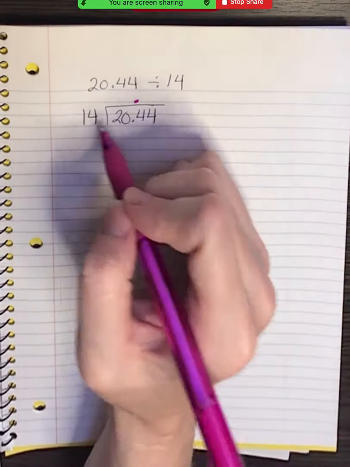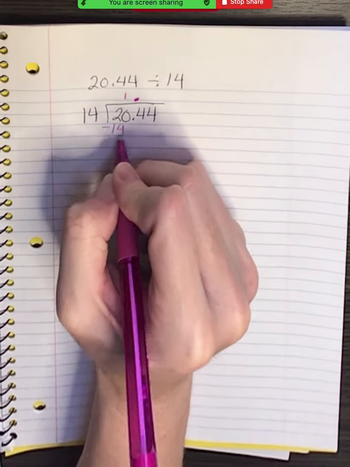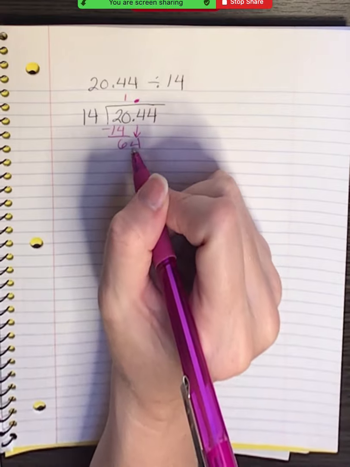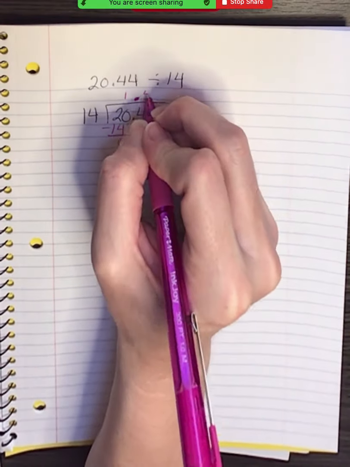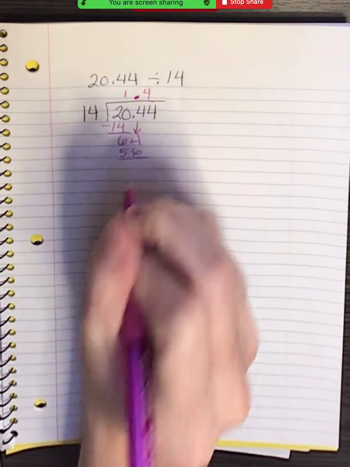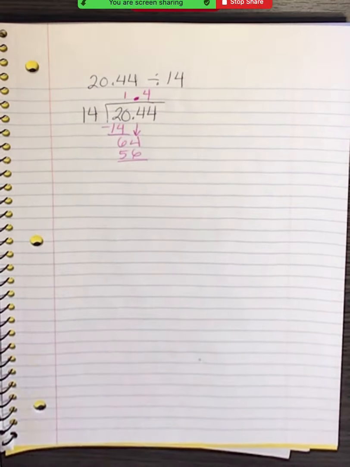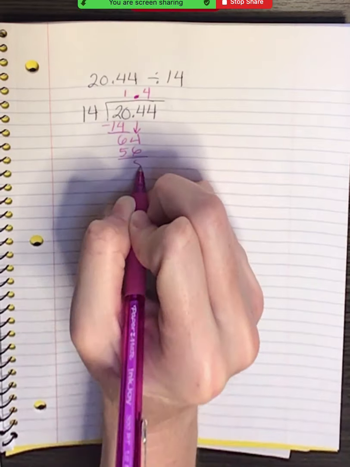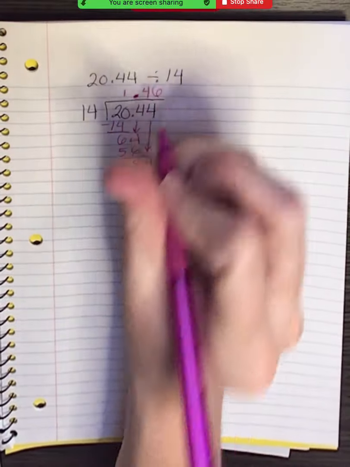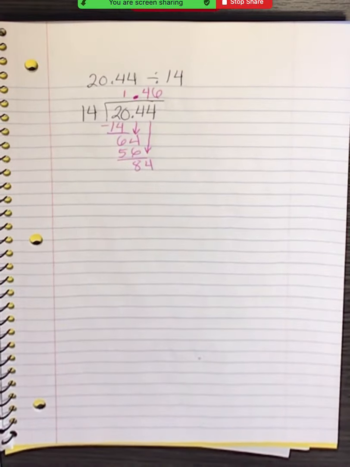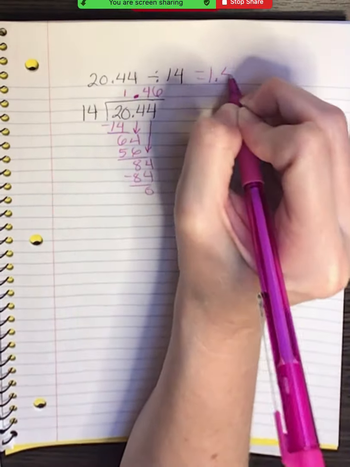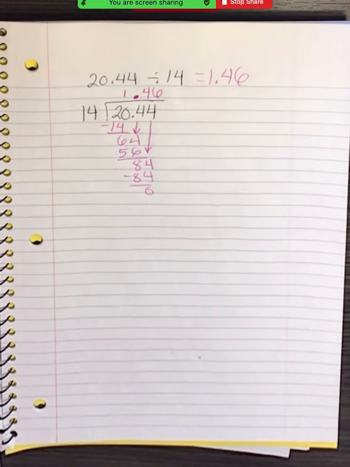So 14 goes into 20 once. 14 goes into 64 4 times. Then bring down the 4 again. 14 goes into 84 6 times. And there's nothing left over. So you would get 1.46. Okay?